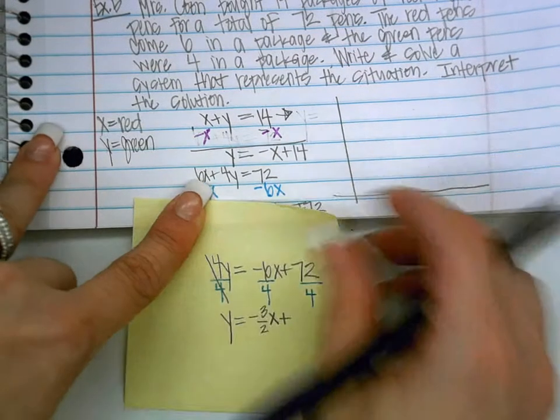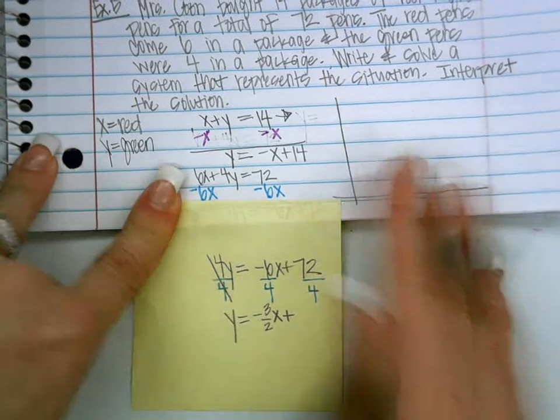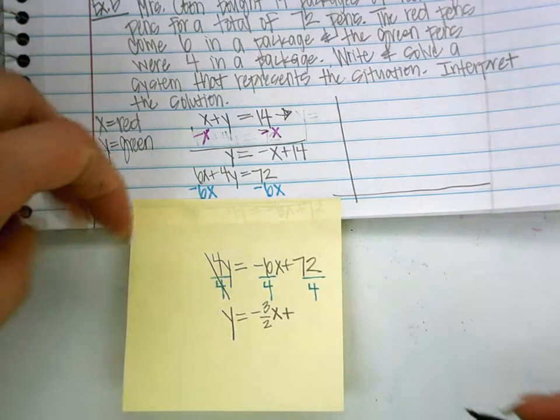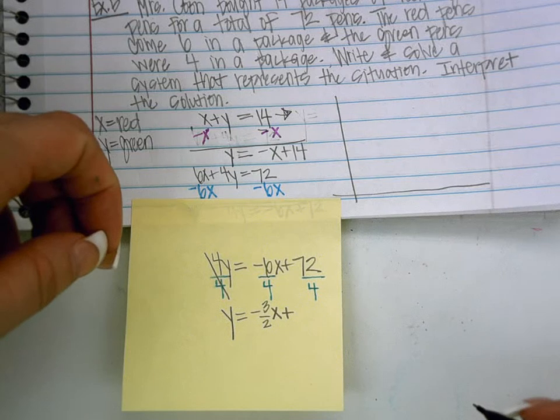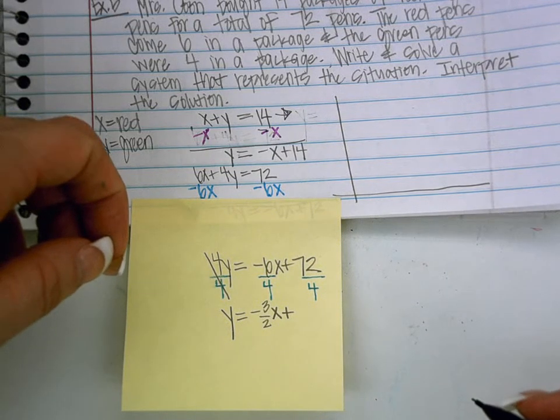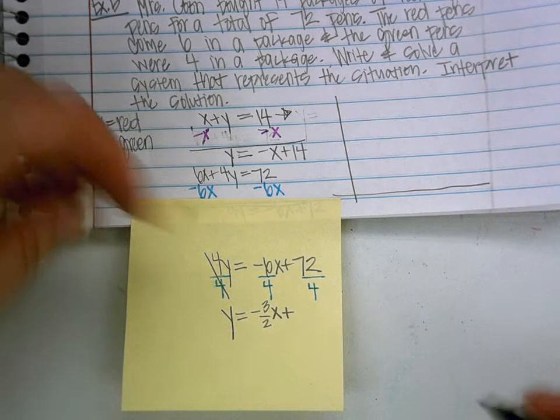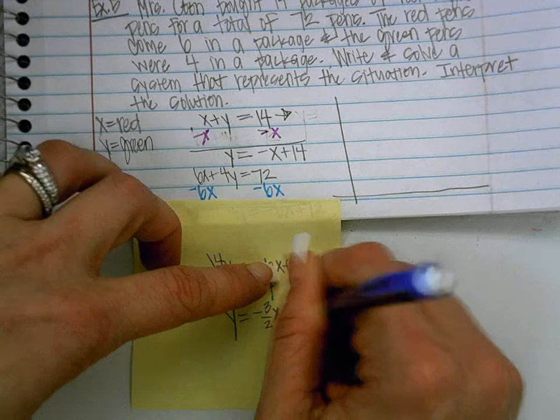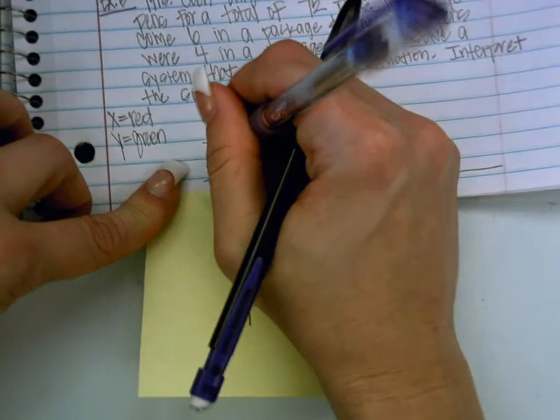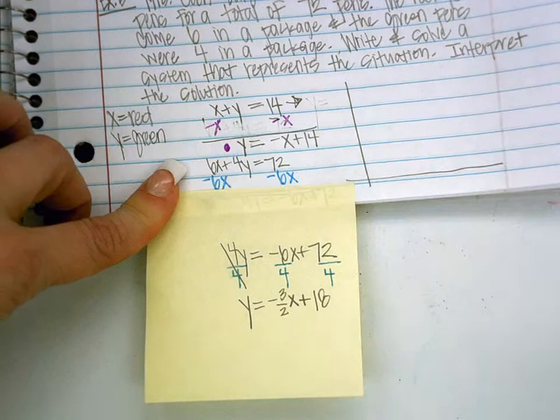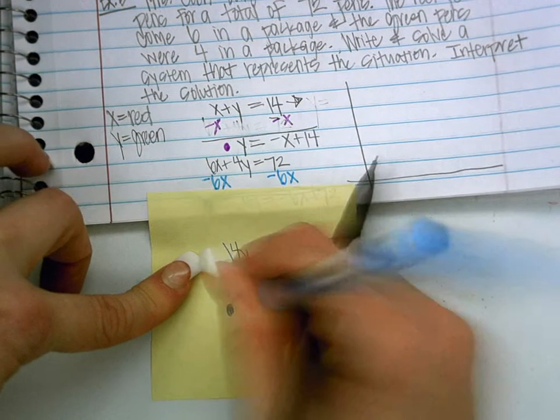What is 72 divided by 4? You might need to do it on the side of your paper. I heard one person. 18, so plus 18. So that is your second equation. So I have one equation, 2 equations. We want to figure out where these two cross.